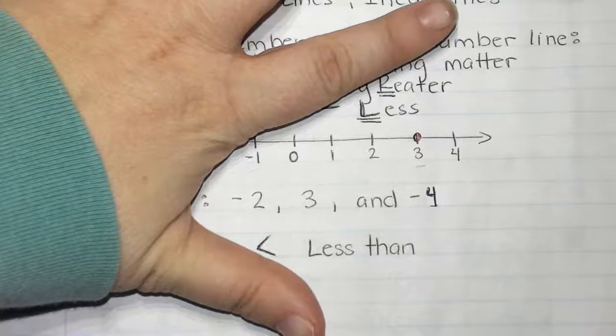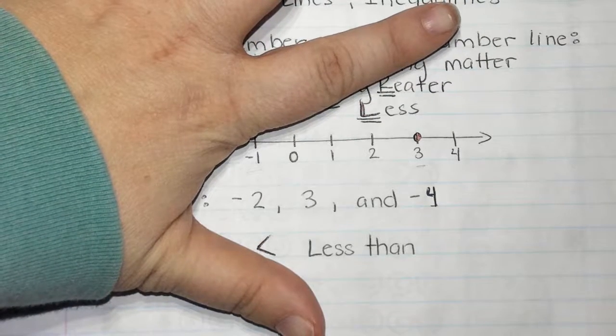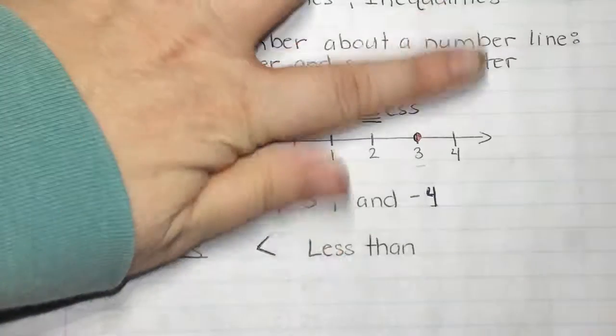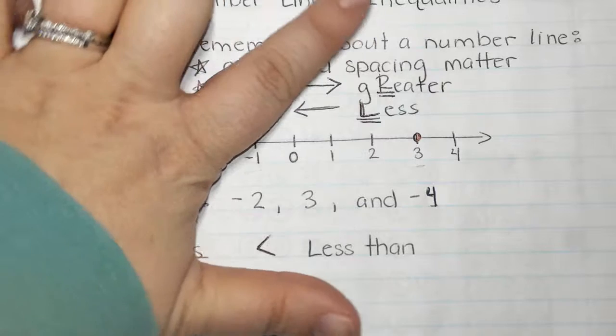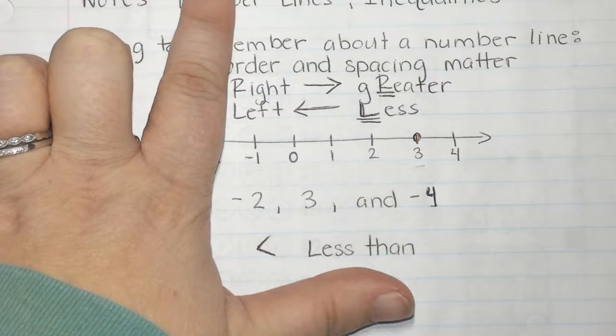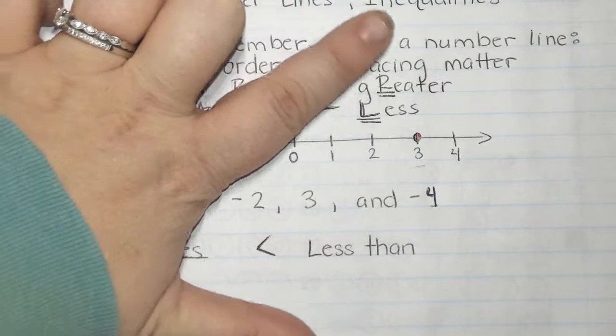Do y'all see my less than sign, how I kind of created that less than? Boop, boop, boop. There's my chomp chomp. There it is. Okay? So, less than, L, also matches with its inequality when I turn it to the side. Isn't that kind of cool?